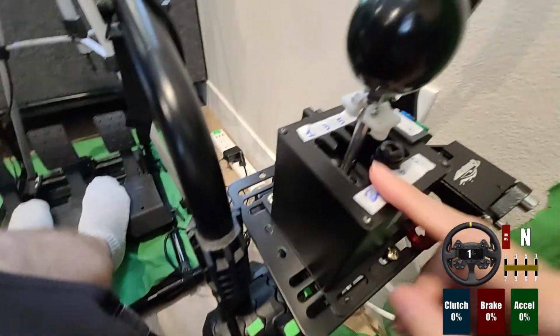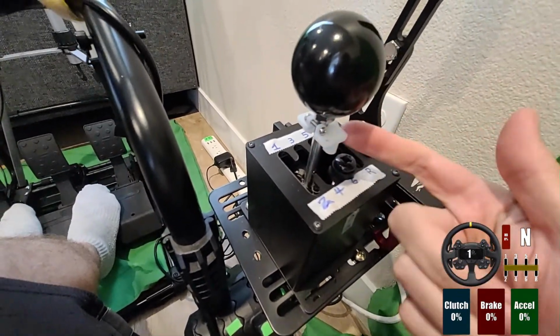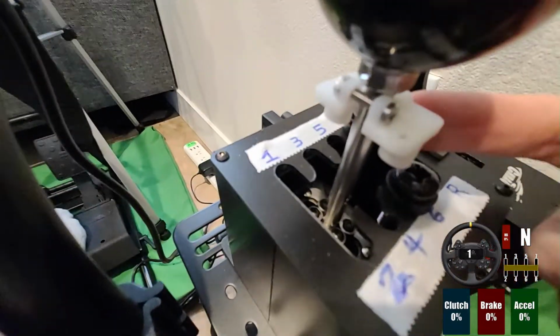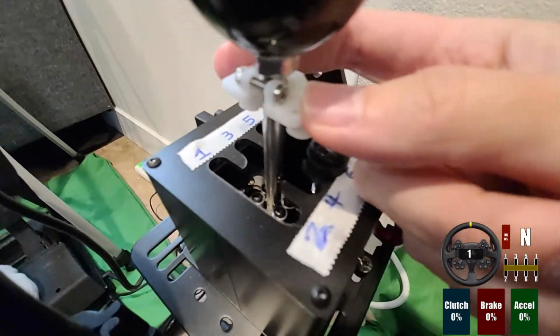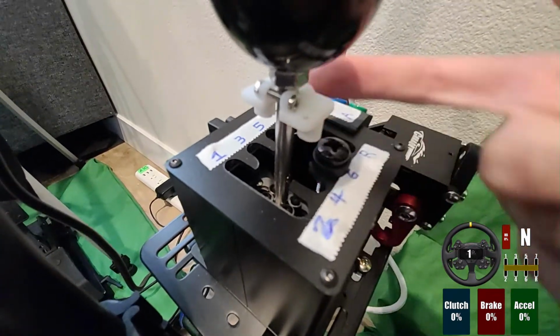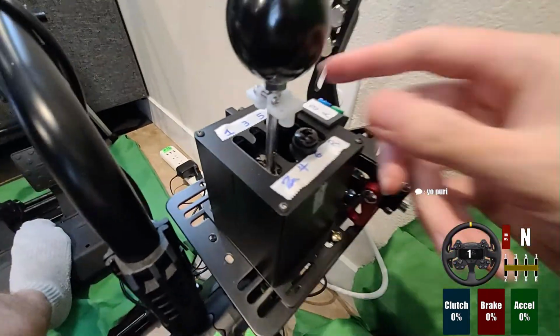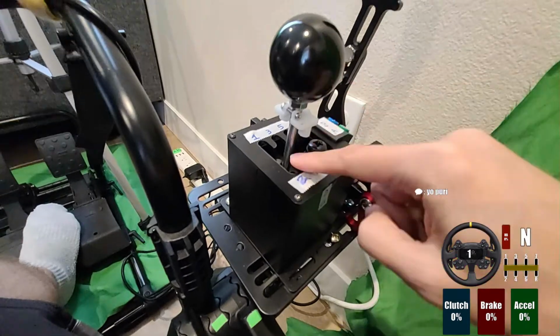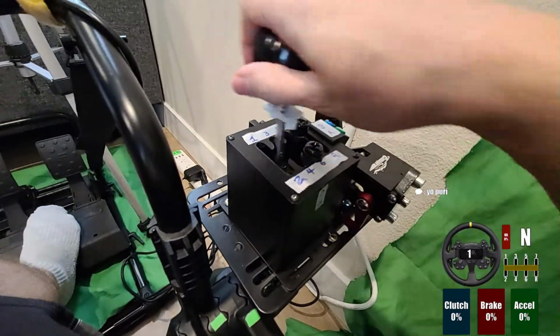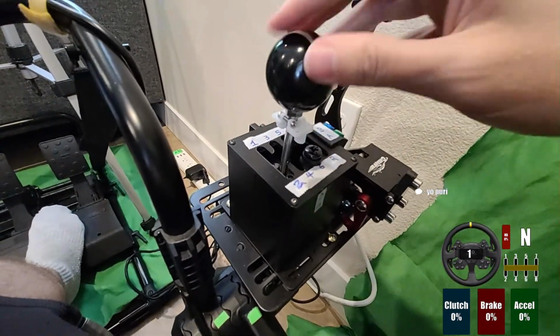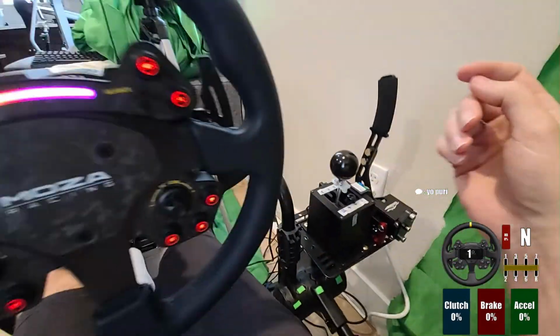And this also has the functionality to be a sequential shifter. So this thing is just a 3D printed adapter that they give you that has a magnet here and a magnet here. And then when you move that down into this position, 3rd gear and 4th gear become your sequential up and down. Hey, Hiwin.